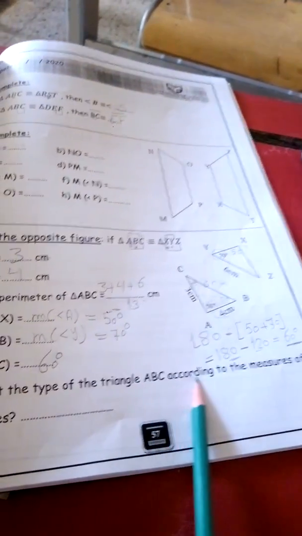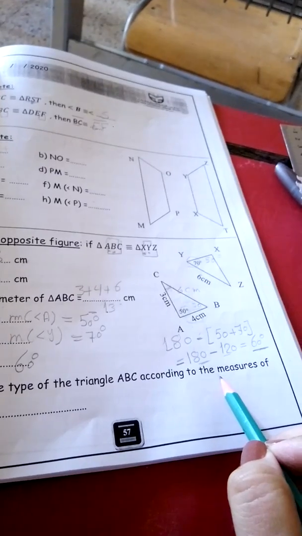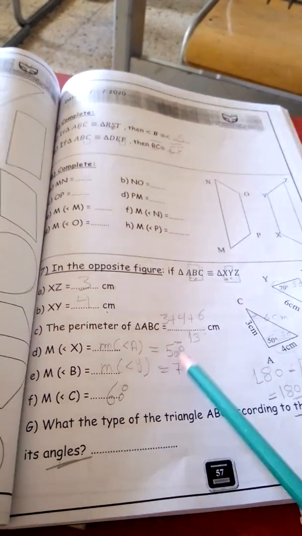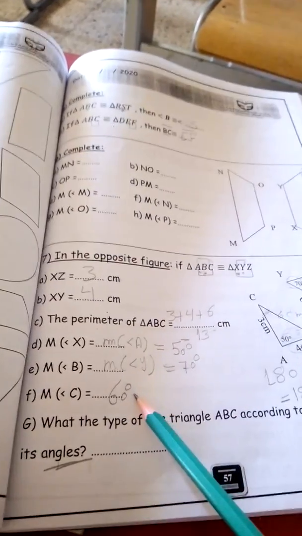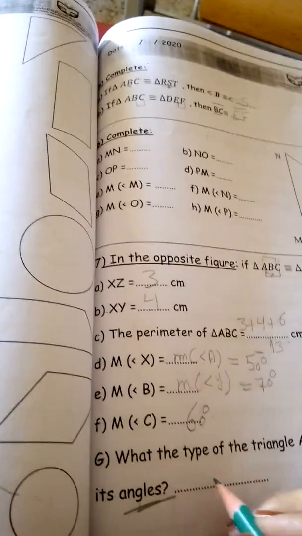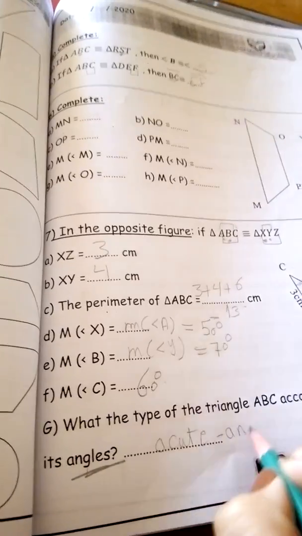طب number G, what's the type of triangle ABC according to the measure of angle؟ خلي بالنا احنا take a type according to the side length and the measure of angle. I want here the measure of angle. طب measure of angle 50 is acute, 70 acute and 60 acute. If I have 3 acute angles يبقى acute angle triangle.